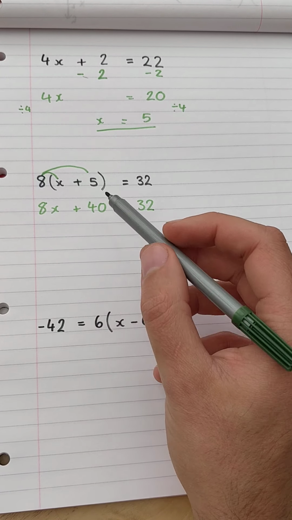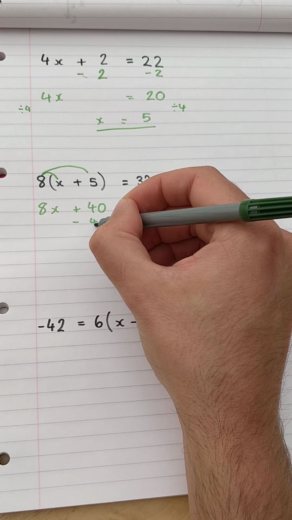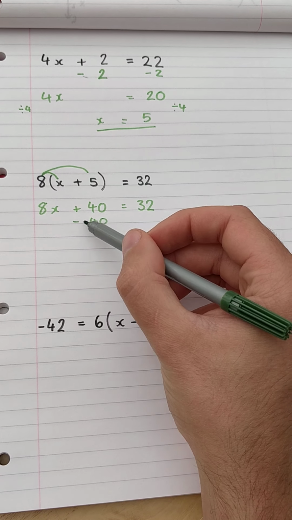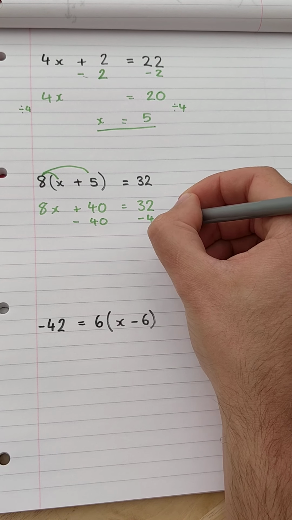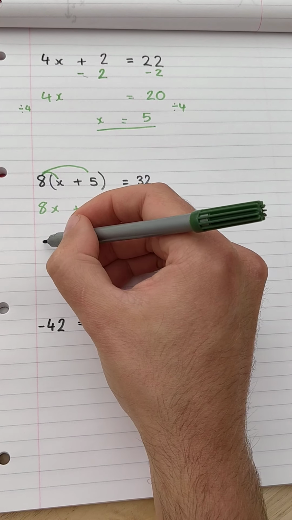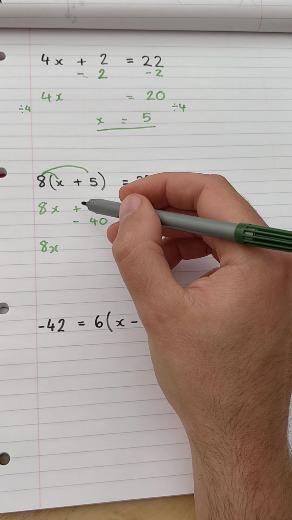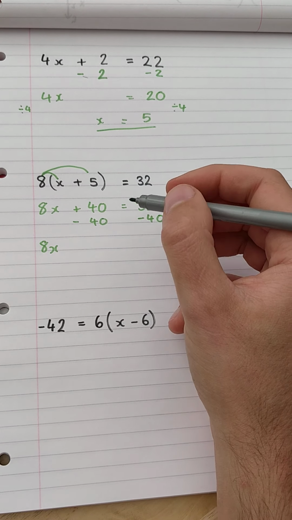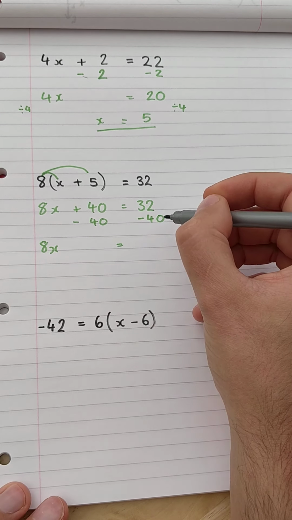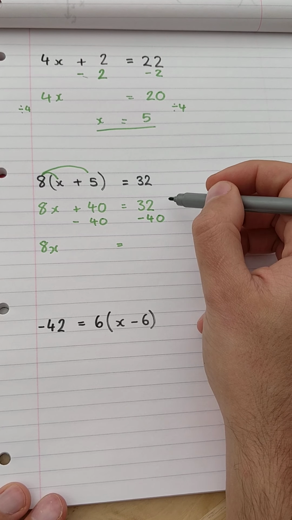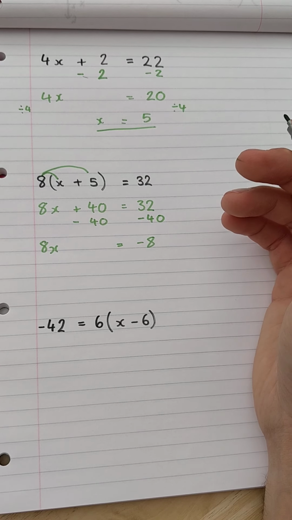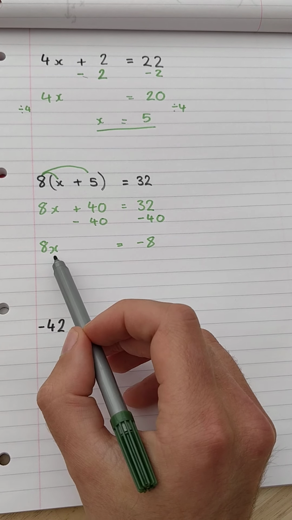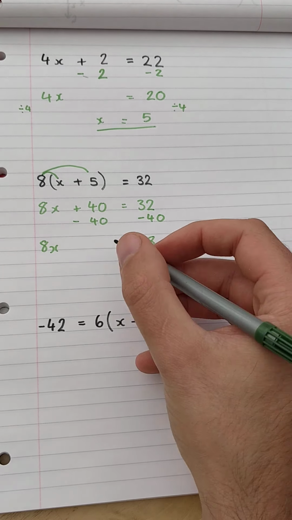To do that, I've got to get rid of this 40. To get rid of the 40, I've got to take away 40 from this side, which means I've got to take away 40 from this side. So I'm left with 8x. This plus 40 and negative 40, they're going to cancel each other out, so that disappears. And 32 take away 40 is negative 8. So this is where negative numbers are going to potentially come into it again. So I've got 8x is equal to negative 8.